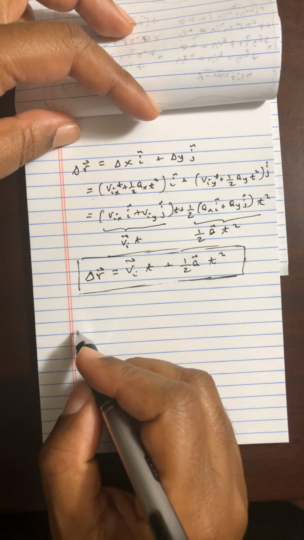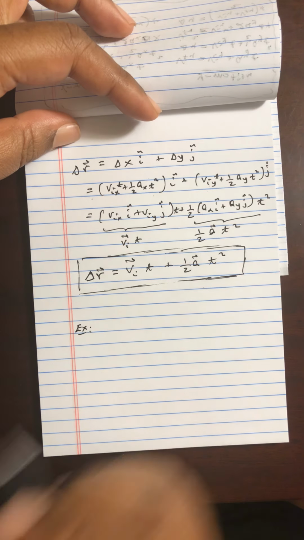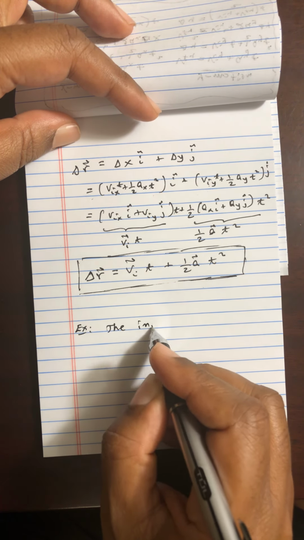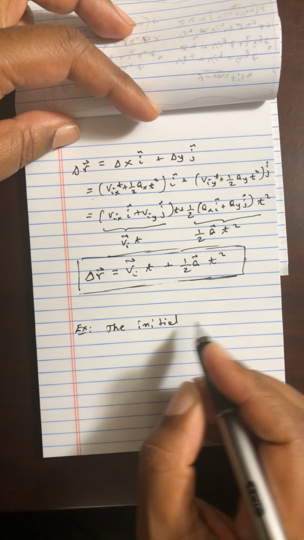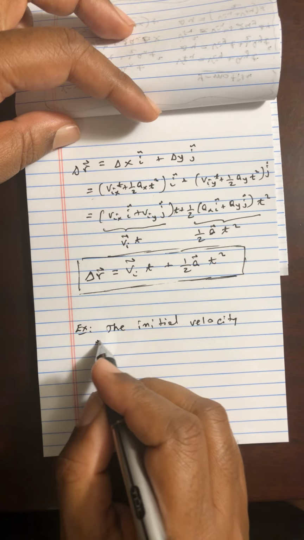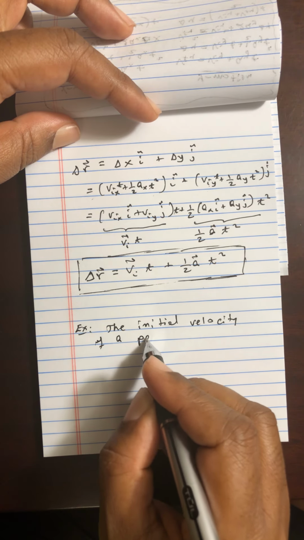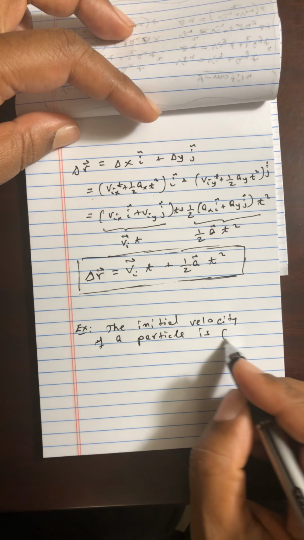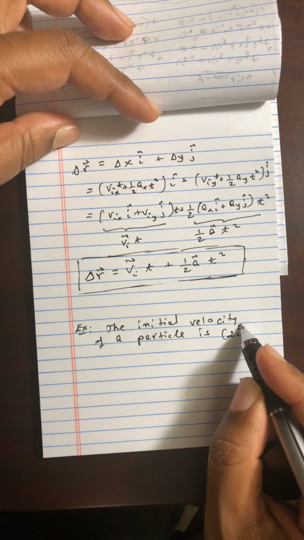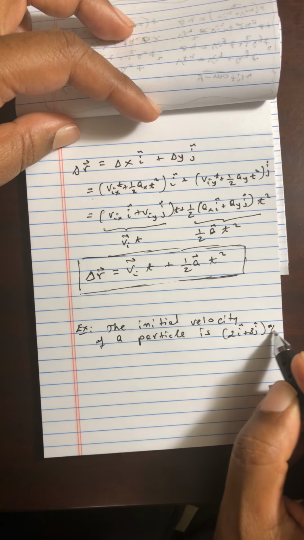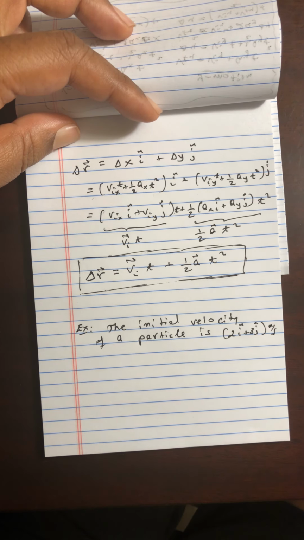Okay, now let's look at an example. Let's say the initial velocity of a particle is maybe 2 in the i, maybe 3 in the j meters per second.